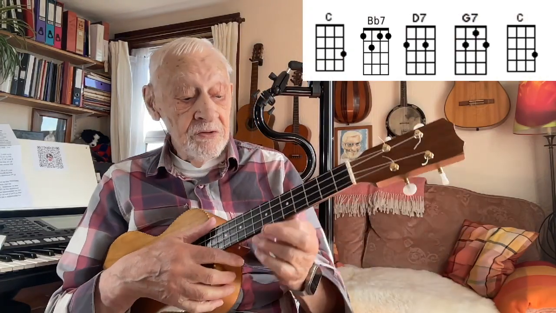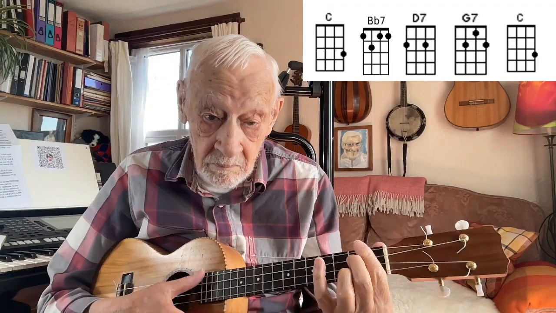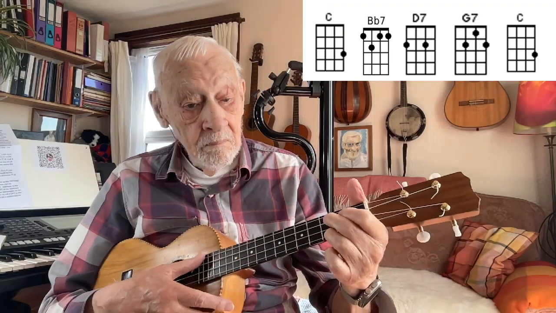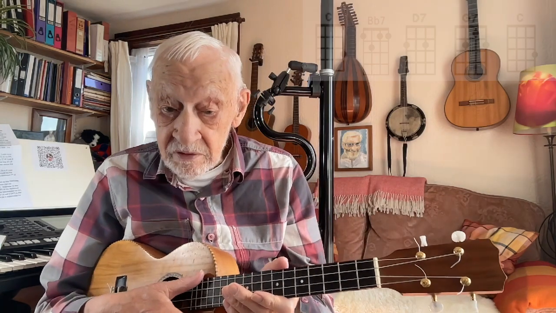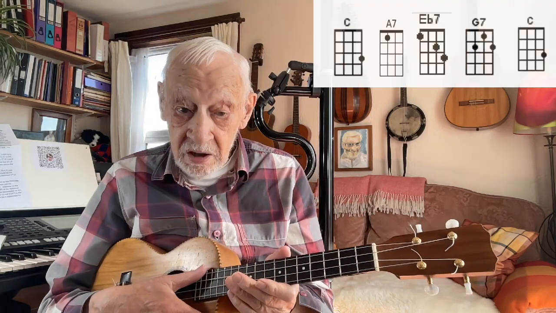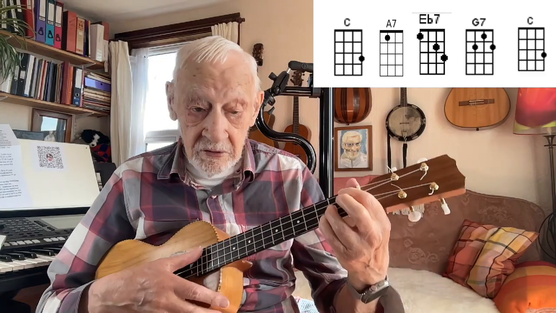and you can substitute the A7, which is 5-7 in D, with a B flat 7, which is 5-7 in E flat. So you can play this. And finally, you can substitute the D7, which is 5-7 in G, with an E flat, which is 5-7 in A flat. So you've got this.